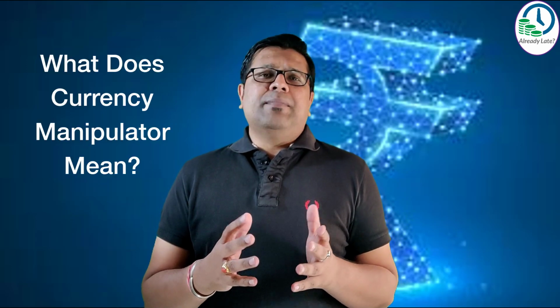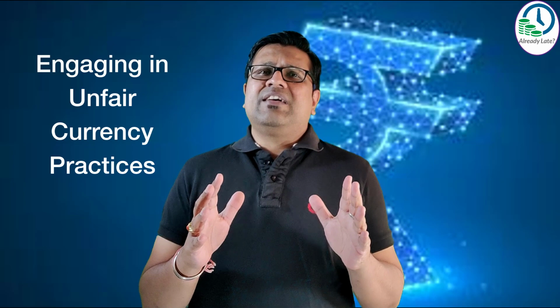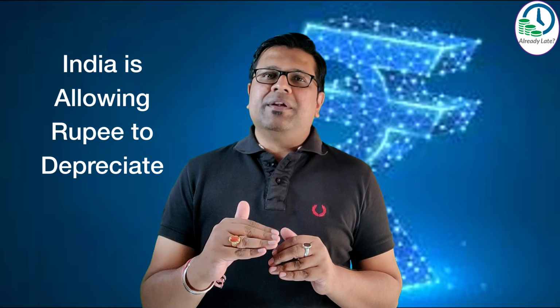Let's start with a simple question. What does the term currency manipulator mean? This is a tag given by the US government to those countries which it feels are engaging in unfair currency practices by deliberately devaluing their currency against the dollar. In simple words, according to the US, India is allowing the rupee to depreciate.